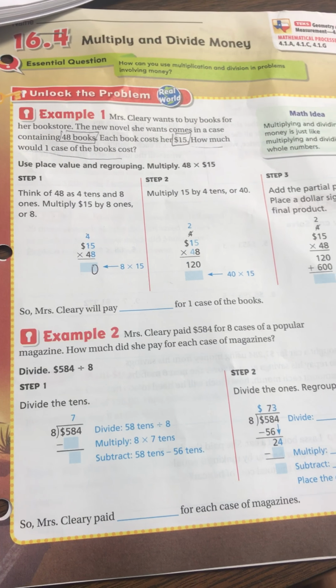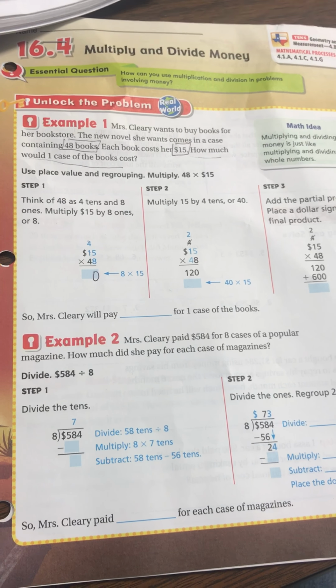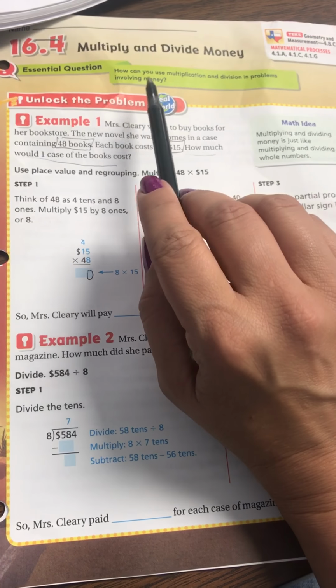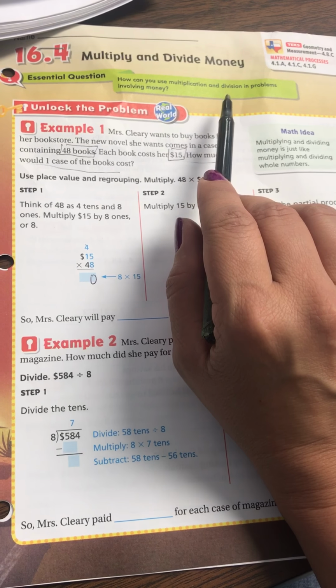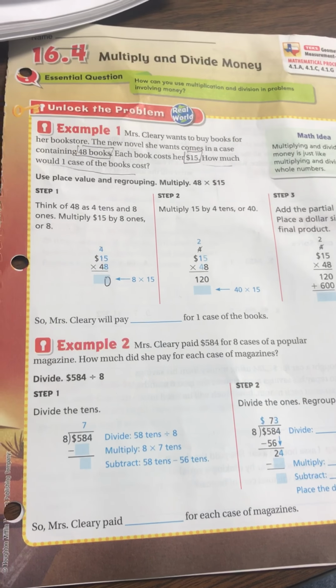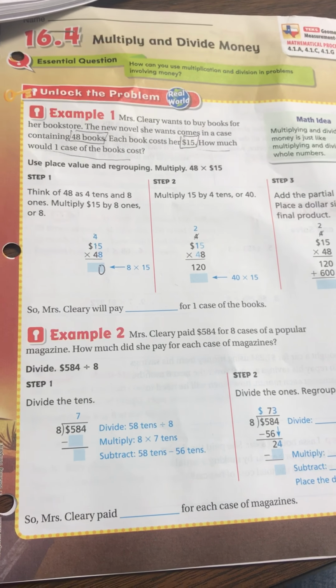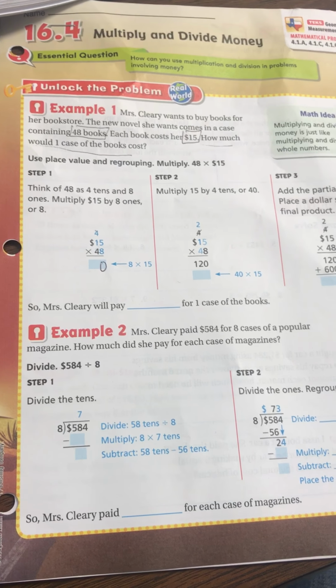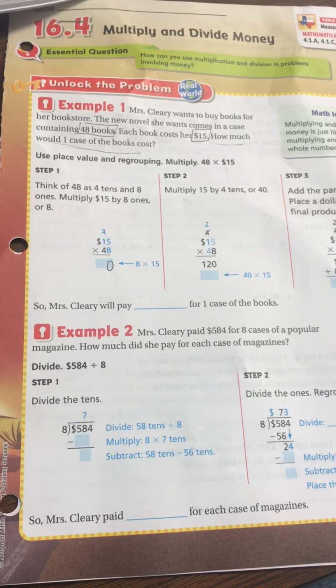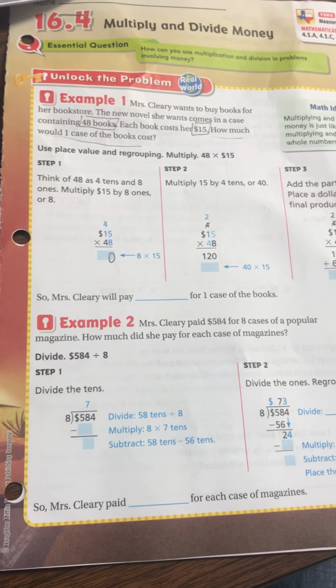Okay, boys and girls, today we're going to be working on multiplying and dividing money. It's module 16.4. And the essential question is, how can we use multiplication and division in problems involving money? And the good news is that we already know how to multiply and divide by multiple digits. So all we're really doing today is adding a dollar sign to signify that we are multiplying and dividing money. So let's take a look at the very first problem.